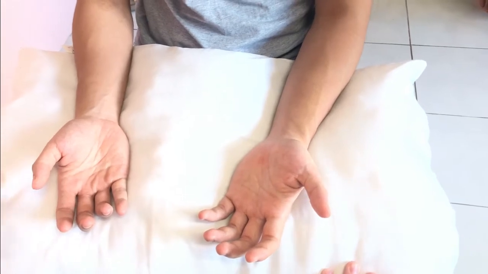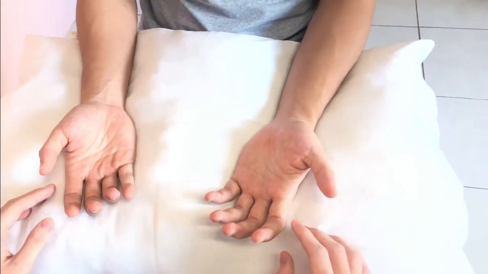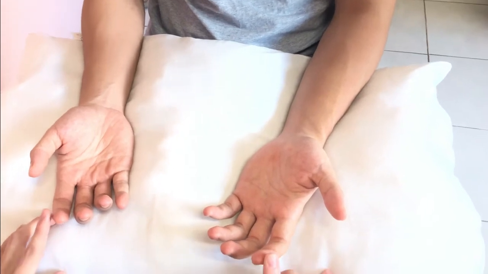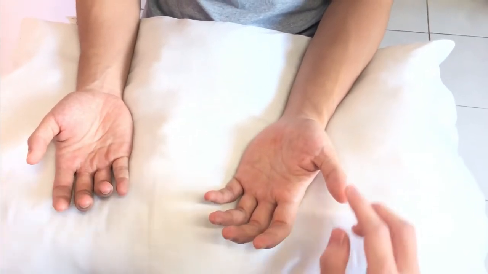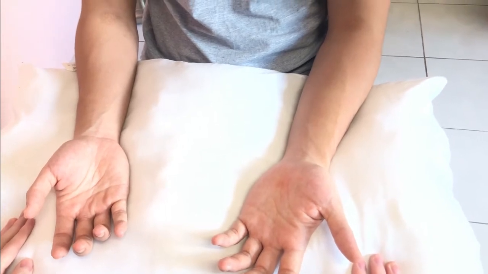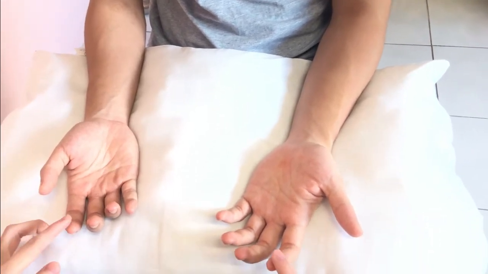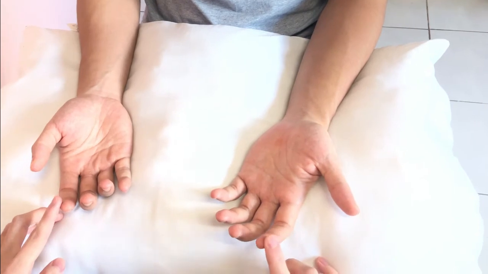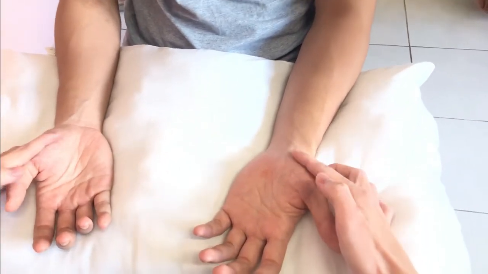For the low lesion, the patient will only have loss of sensation on the radial side of the index finger, but the sensation of the thenar eminence is still intact. But for the high lesion, the patient will have lost sensation of both the radial side of the index finger and also the thenar eminence.